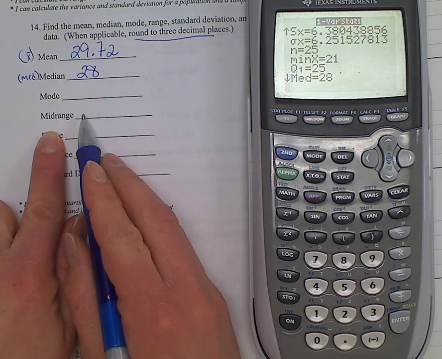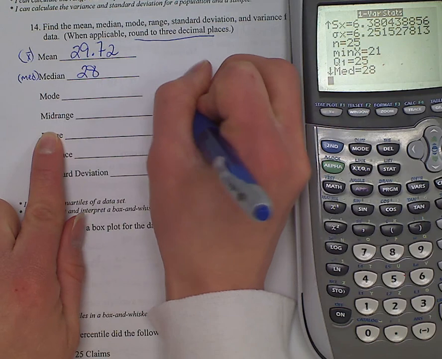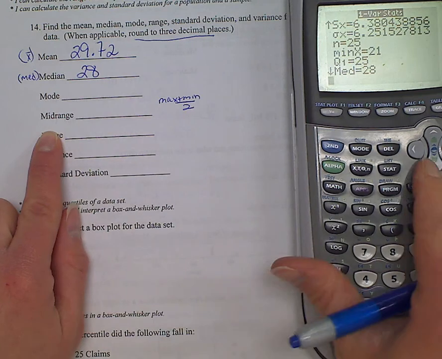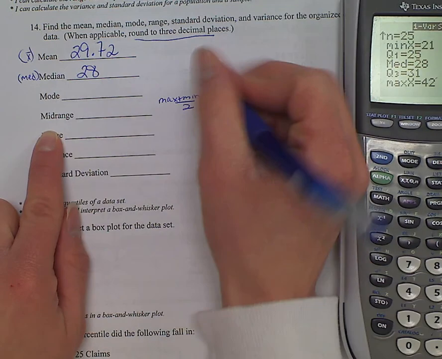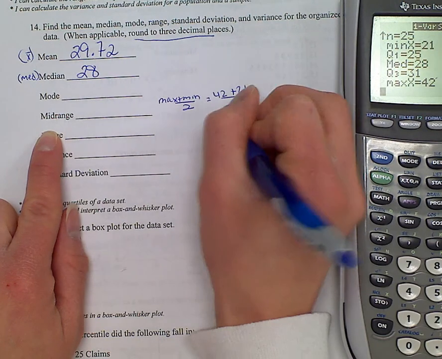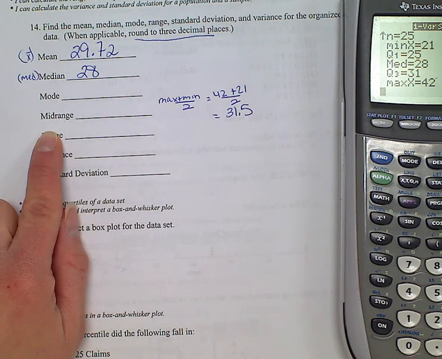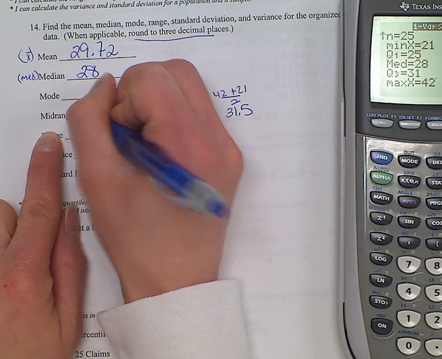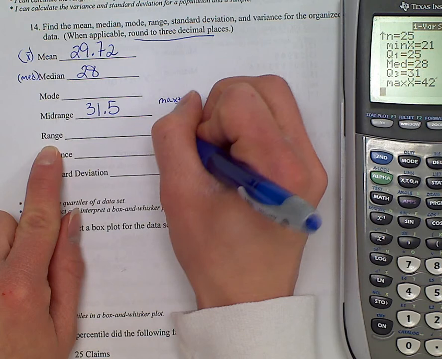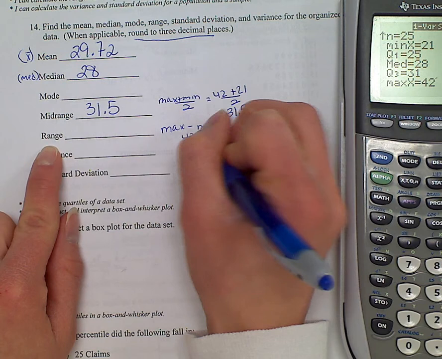Okay, the mid-range. This we have to calculate. This is our maximum plus our minimum divided by 2. So let's see. My maximum is 42. My minimum is 21. We're going to add them and divide by 2. We get 31.5. Okay. The range is your maximum minus your minimum. So we're going to do 42 minus 21 to get 21.